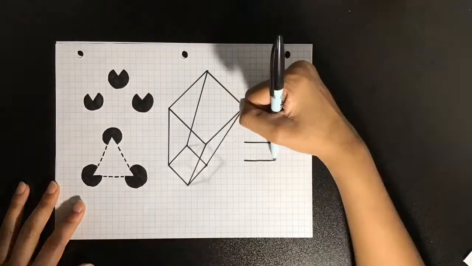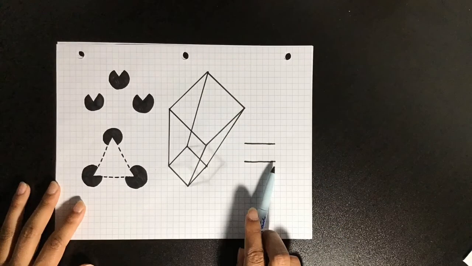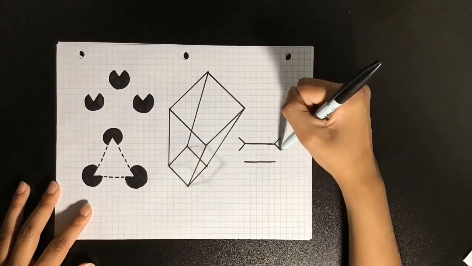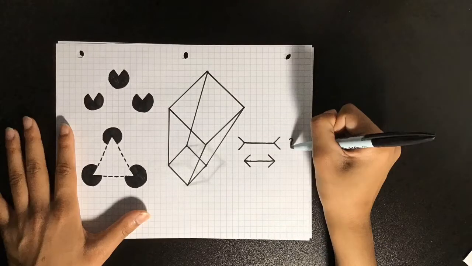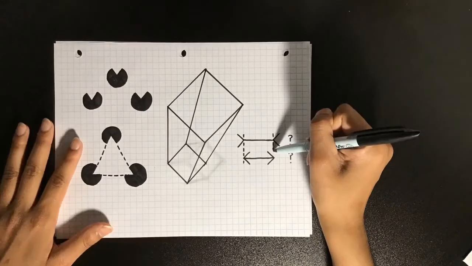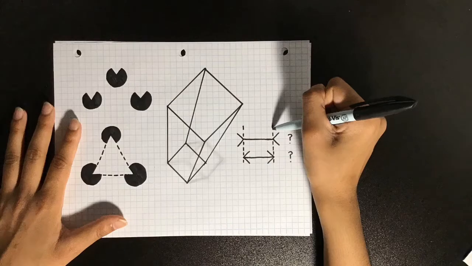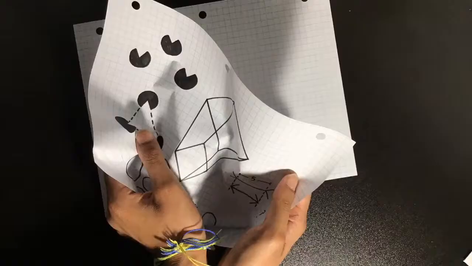If I draw 2 lines of the same length and add arrows facing inward on one and outward on the other, which line is longer? The lines are still the same, but the arrows make the top line look farther away and the bottom line look closer, so the difference in depth makes the top line look longer.